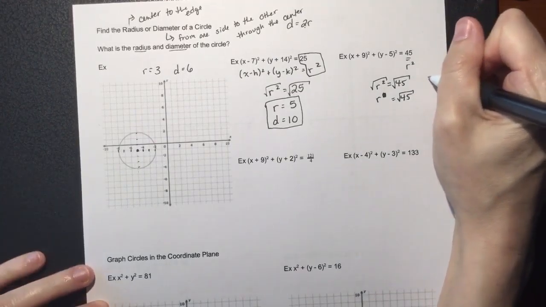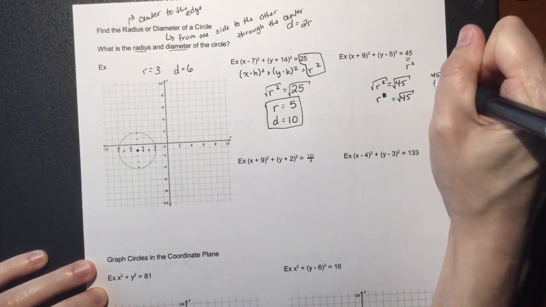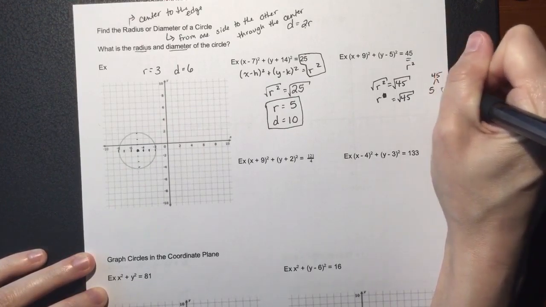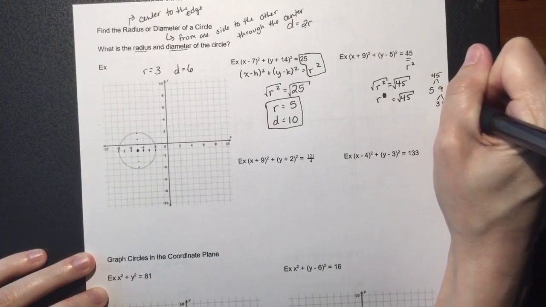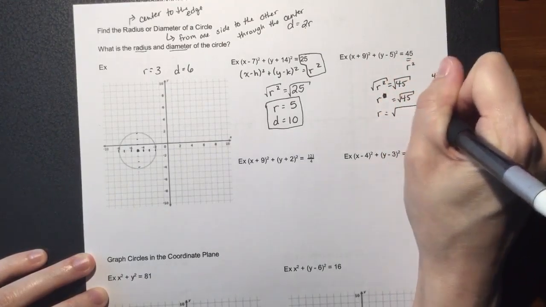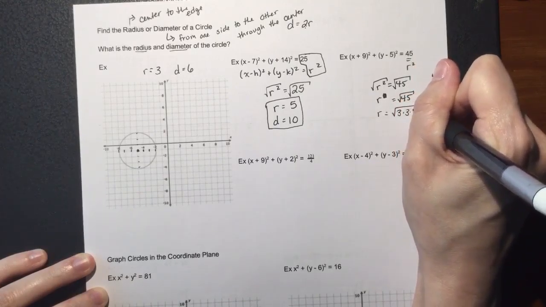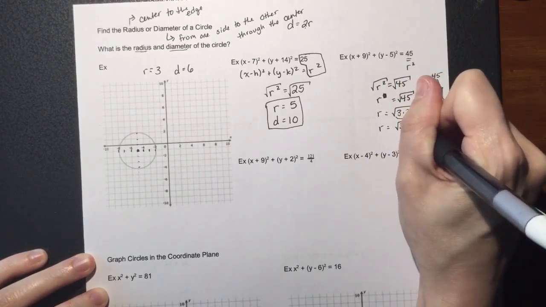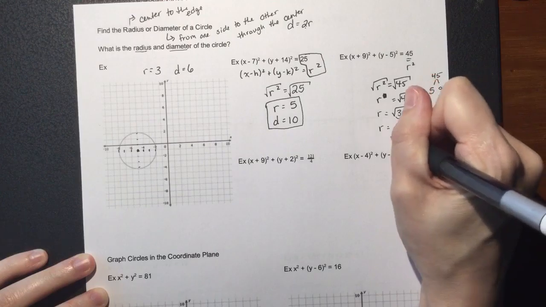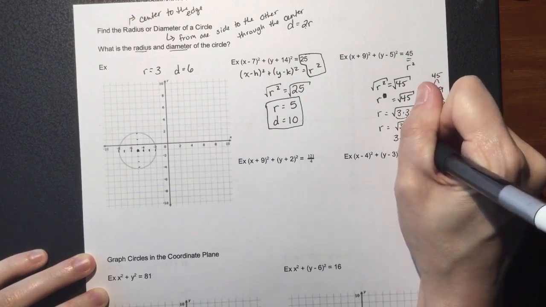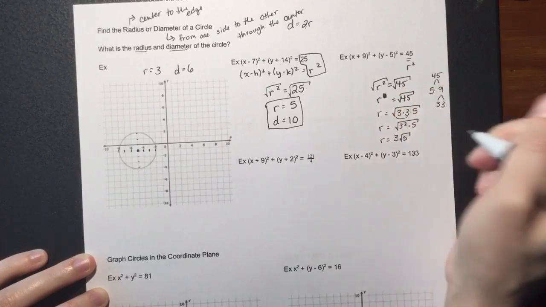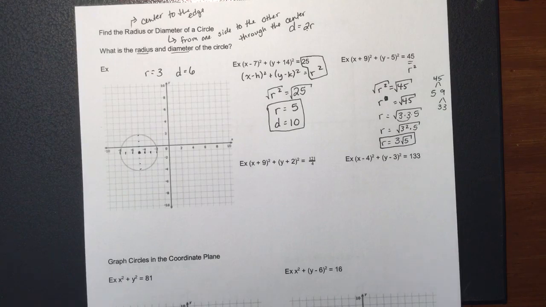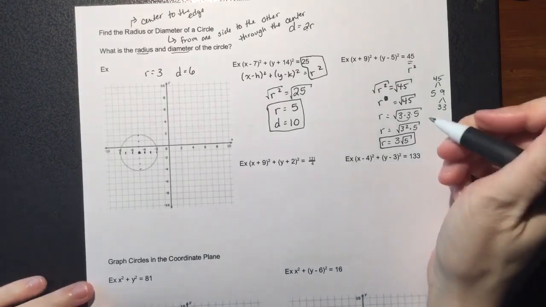And the way you do that is you make your factor tree. So 45, things that multiply together to make 45. 5 times 9, 3 times 3. So r is going to be equal to the square root of 3 times 3 times 5. We're looking for groups of 2. So r is going to be equal to the square root of 3 squared times 5. The square root of 3 squared is 3. The square root of 5 is not a nice simple number. So it's just going to be left the square root of 5.